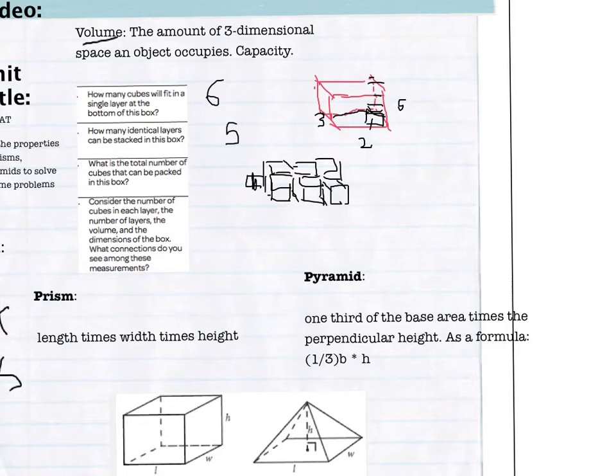Well, if I recreate this layer 5 times, and in this layer there's 6 units, that means 6 units 5 times. Well, I'll get 30. 30 total units cubed. And that's actually my volume. We just found the volume. So I could even write volume V equals 30 units cubed.